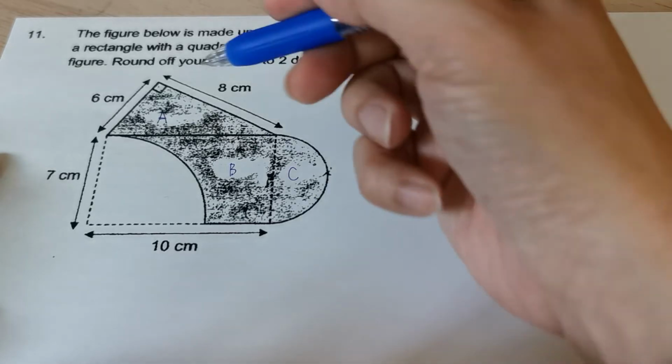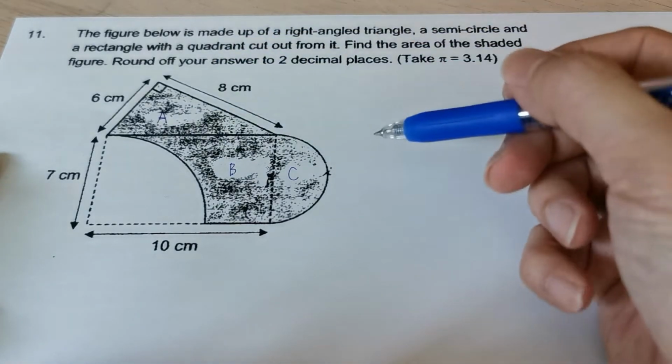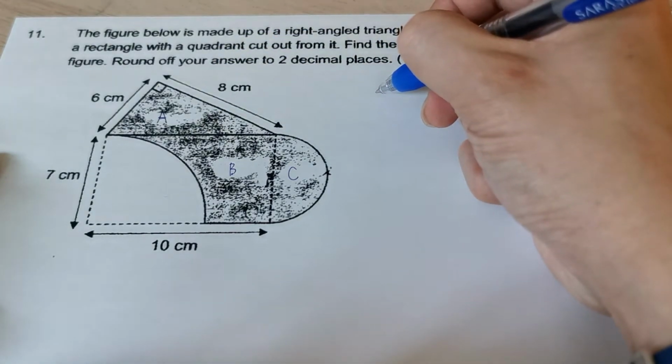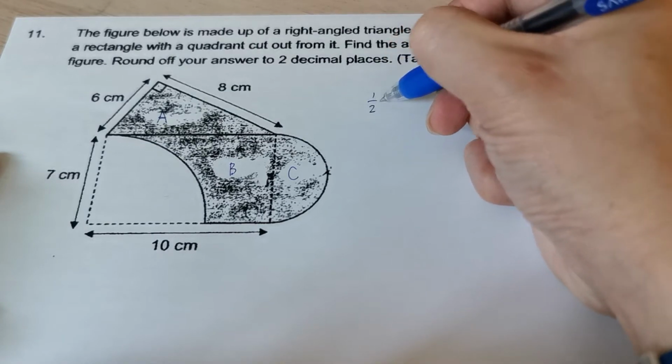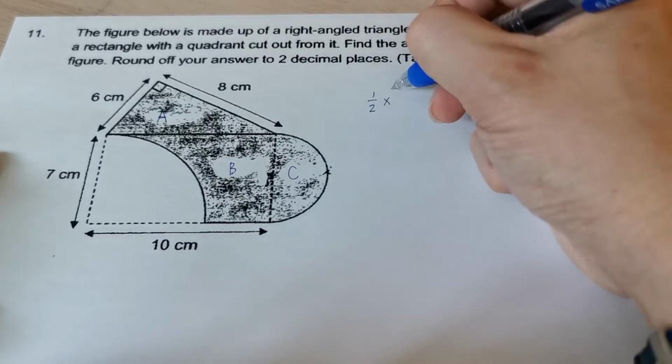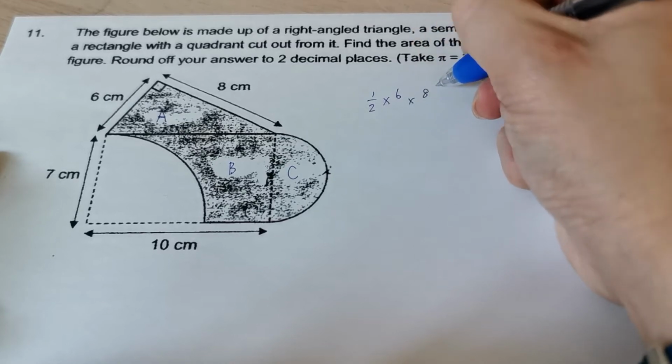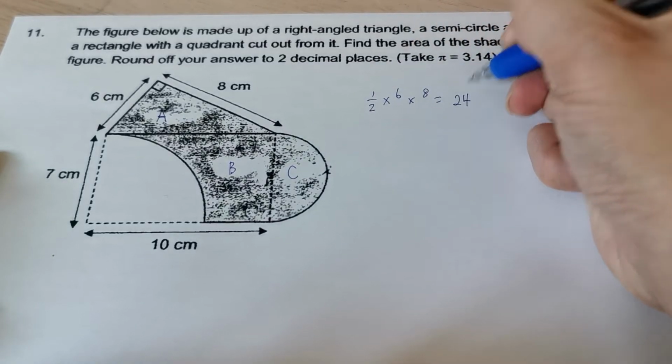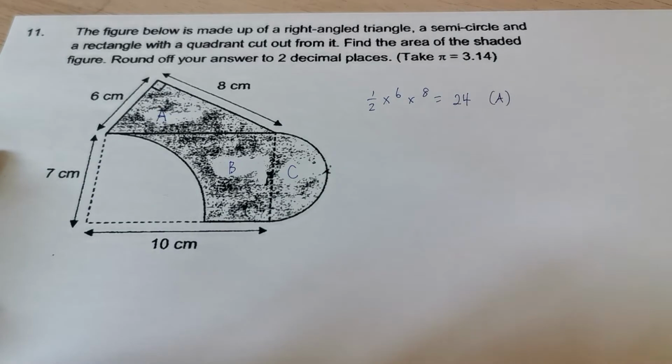First of all, let's find the right-angled triangle. This is simple. Now, don't tell me you don't know the formula. Half times base times height. Base is 6, height is 8. So we get 24. So this is the area of A.